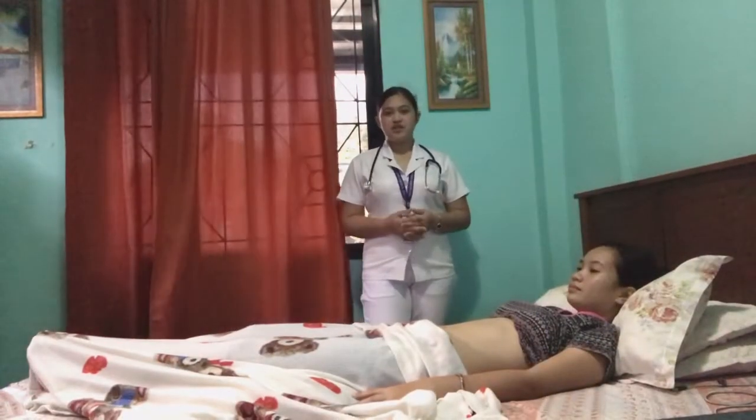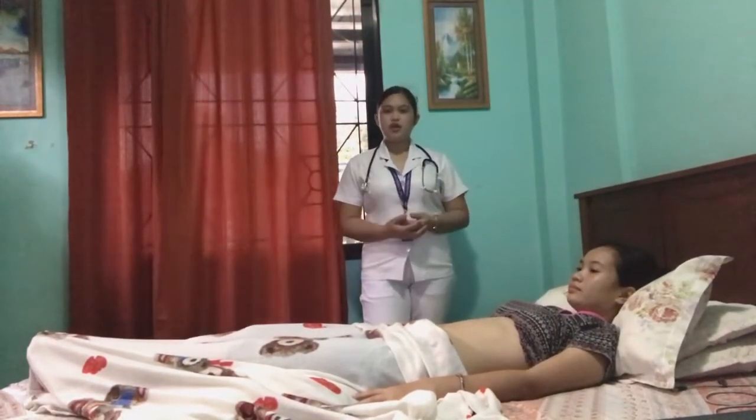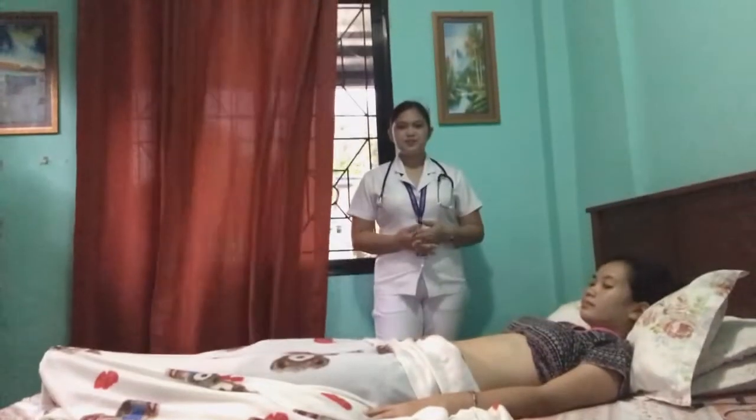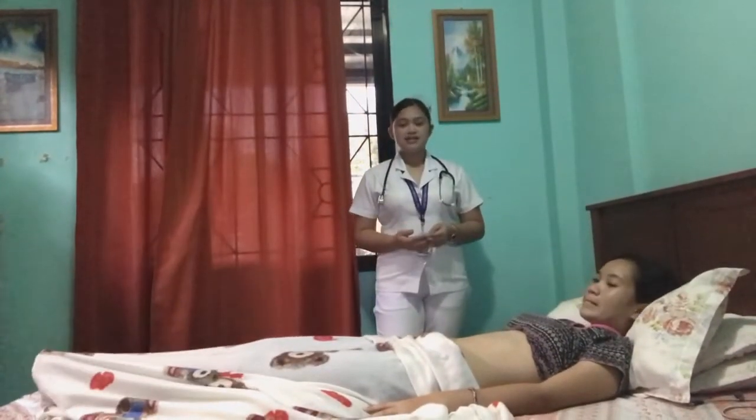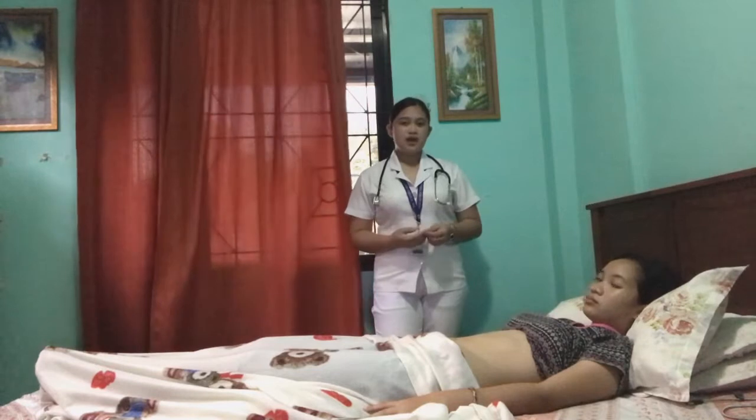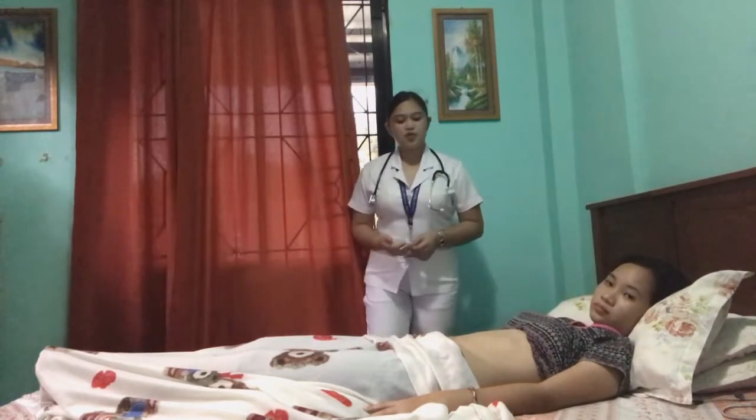Proceeding now with the percussion of the patient's abdomen, percuss several areas in each of the 4 quadrants to determine the presence of tympany and dullness. Tympany is considered a high-pitched sound, which indicates a hollow space filled by air, and dullness suggests a solid mass. Okay, Ma'am Diane, I'm going to percuss your abdomen.